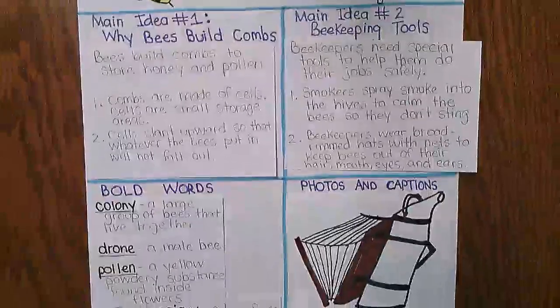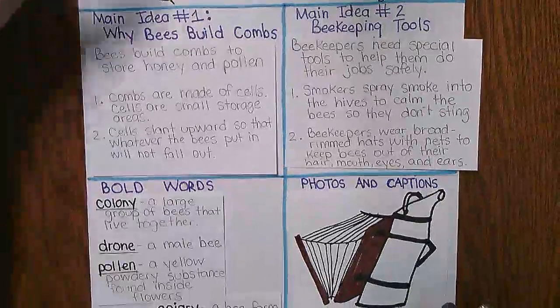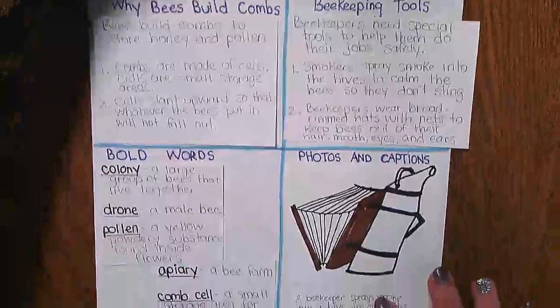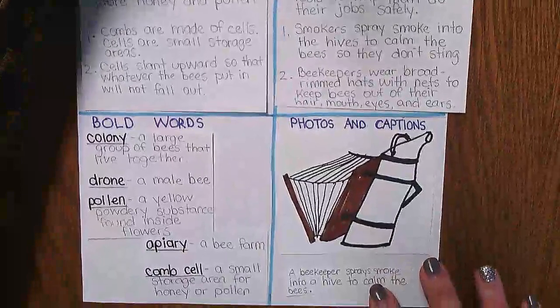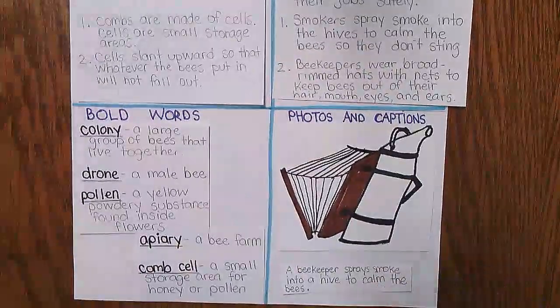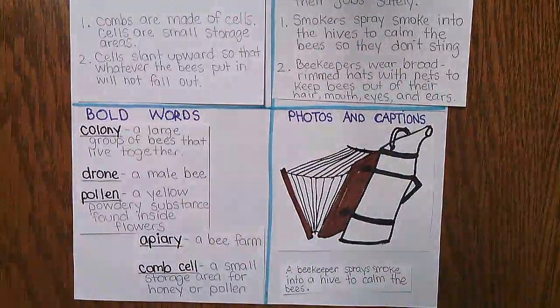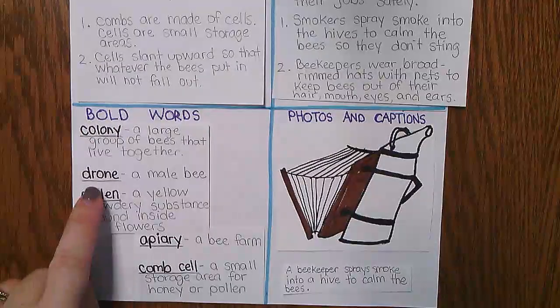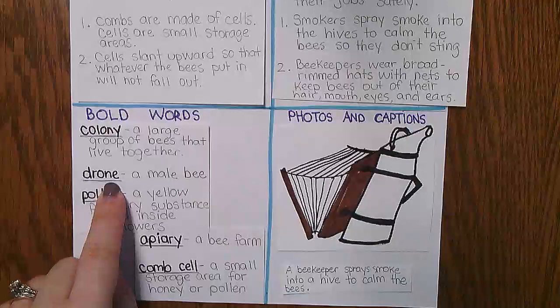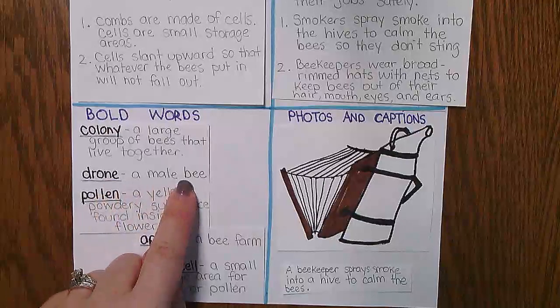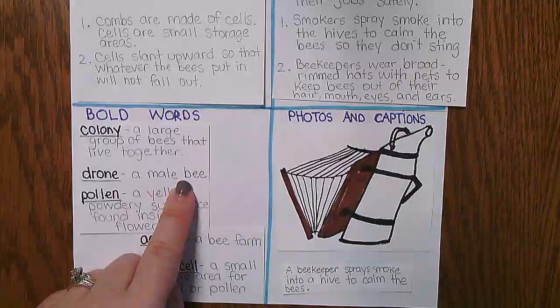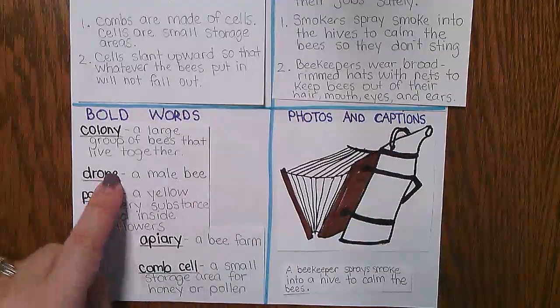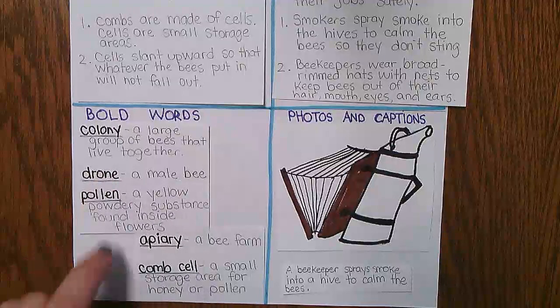The bold words that I chose for my poster are colony. A colony is a large group of bees that live together. And I knew that bees live together in a group, but I didn't know that that group was called a colony. The second word that I chose was drone. A drone is a male bee. I knew that there was the queen bee, who was the female, and that there were worker bees, but I didn't know that the male bees were specifically called drone bees. So that was something new that I learned.